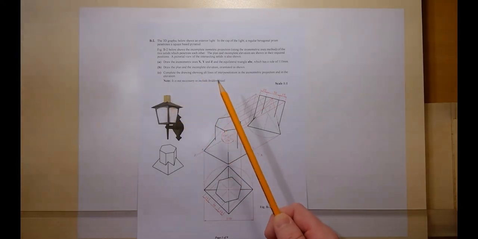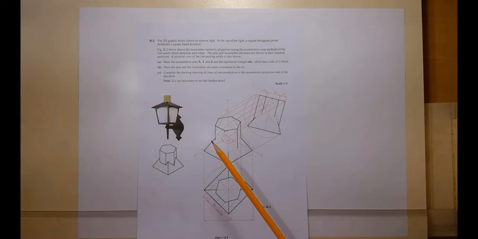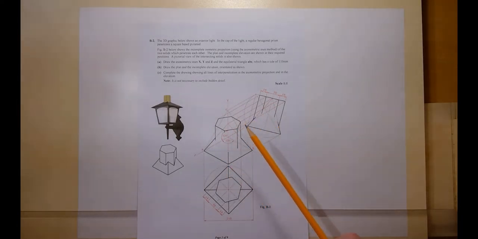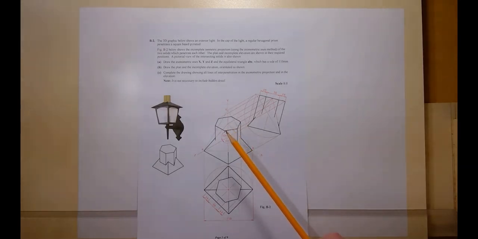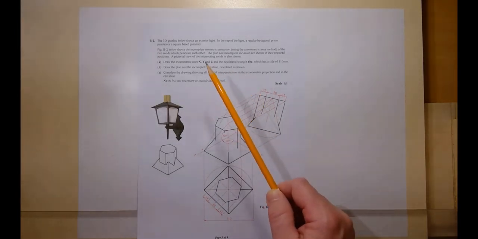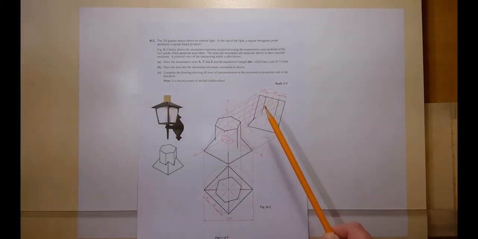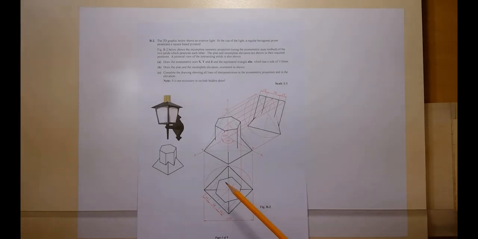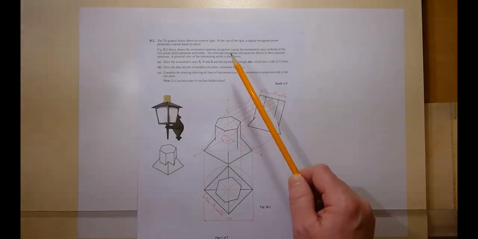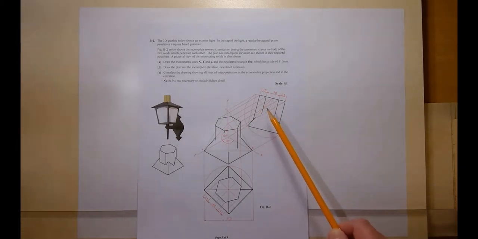Figure B2 shows the incomplete isometric projection. So using the axonometric axis method, which means the angles between them are all the same, that's 120, that's 120, and this one over here will also be 120. The plan and incomplete elevation are shown in the required positions, so we have our elevation and our plan here, and the elevation is incomplete.